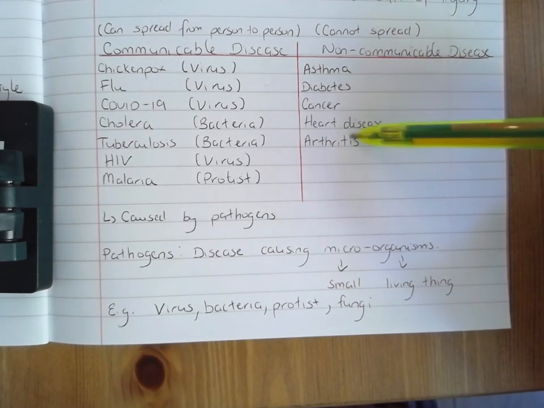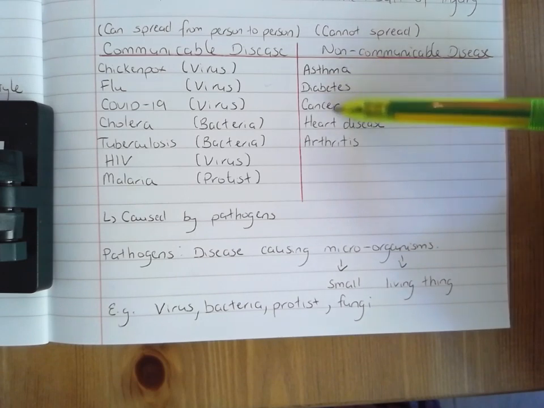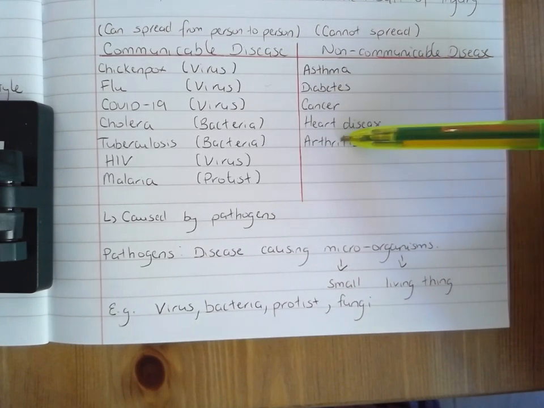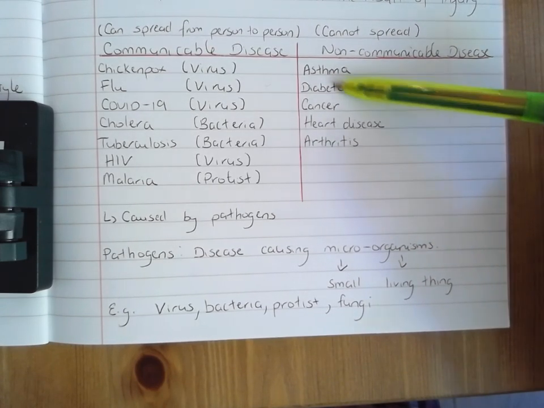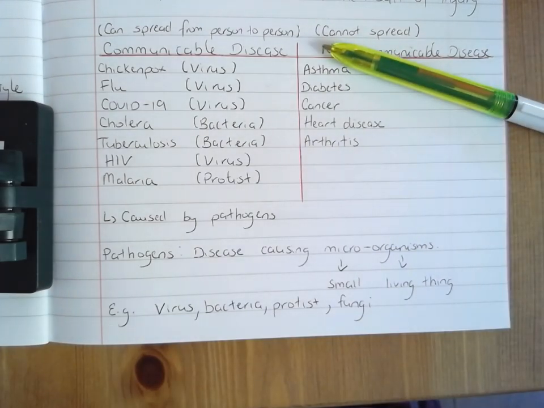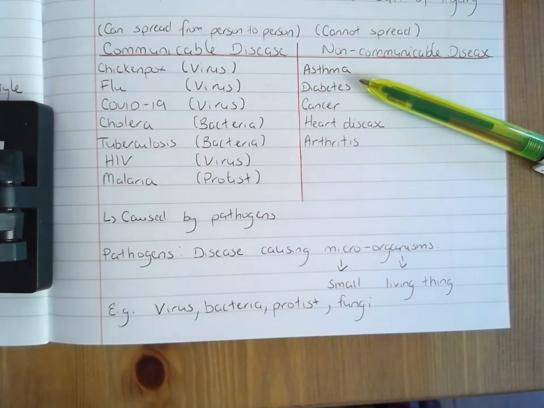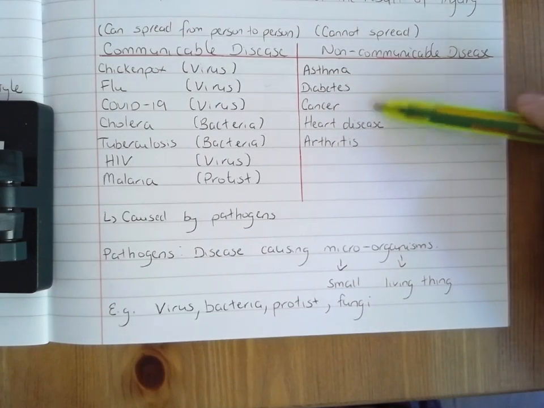So I've got a range of different diseases here. Most I think you will be familiar with. Arthritis, maybe you're not. So arthritis is just a disease that affects your joints, so your knuckles, maybe your wrists. And what happens is your joints will start to swell and become incredibly painful and uncomfortable. And it typically affects people when they're older.